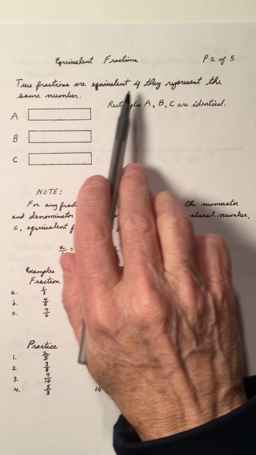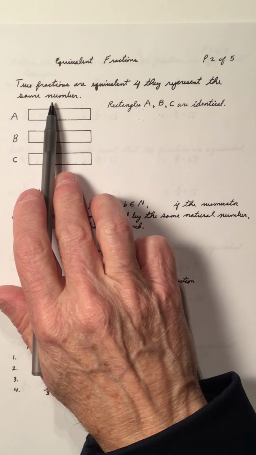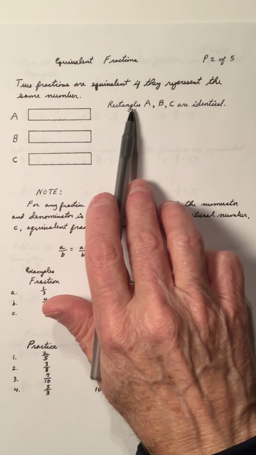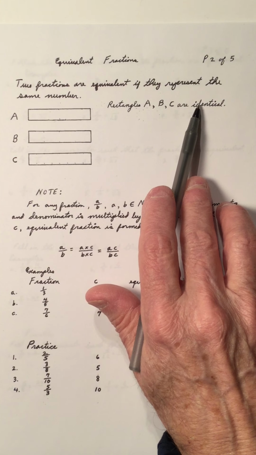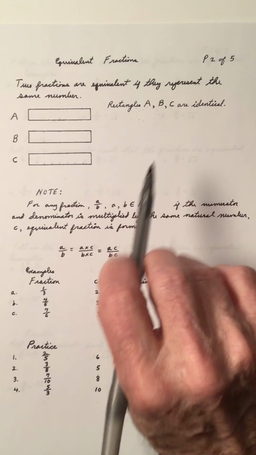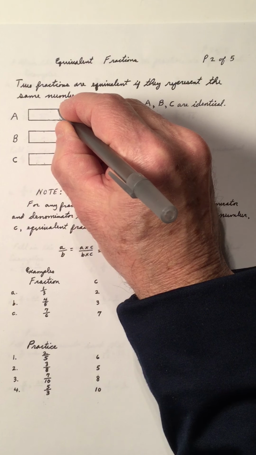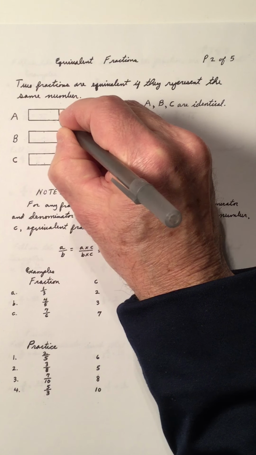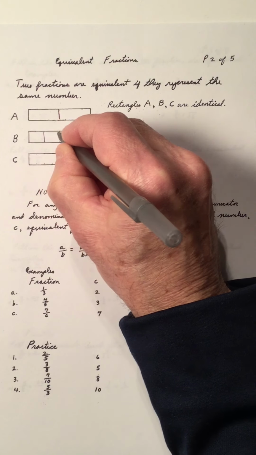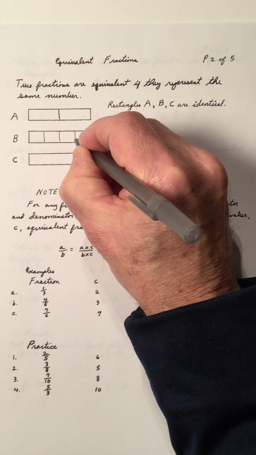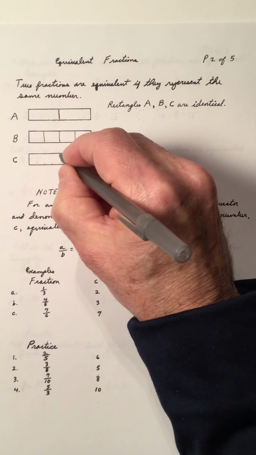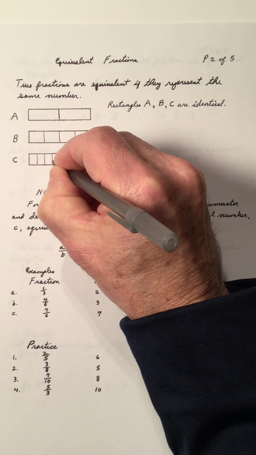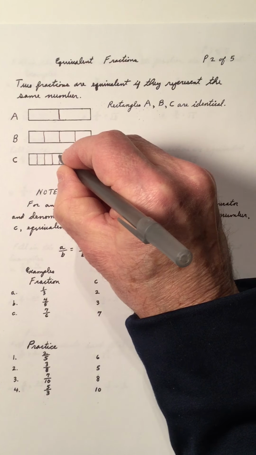Two fractions are equivalent if they represent the same number. Let's look at these three rectangles, rectangles A, B, and C, which are identical. Let's divide them into different sections. Divide this one into 4 pieces, and divide this one into 8 sections.